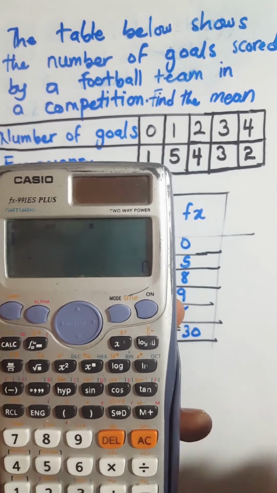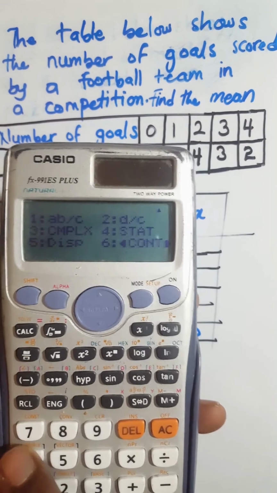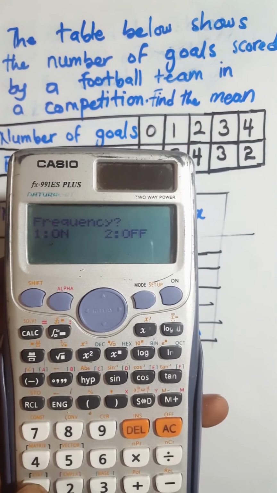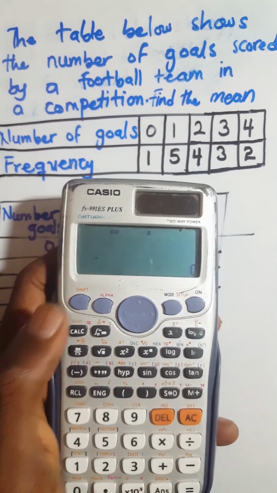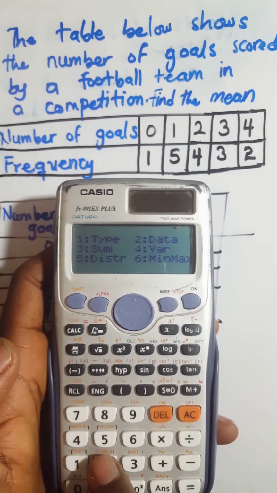Put our frequency on because we are going to enter the frequency of the data. We first of all press SHIFT, then we press MODE, then we press the down button, then we press 4, which has STAT. Here you are asked to put it on, so we press 1 to put it on. The next thing is we press SHIFT and we press 1, which has STAT on top. Then we enter the data, so we press 2.